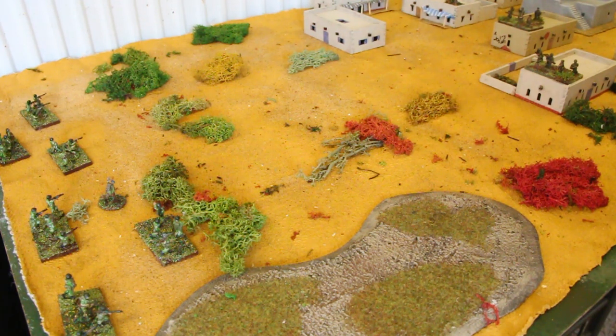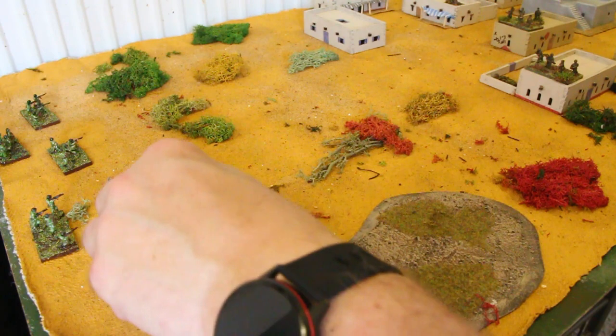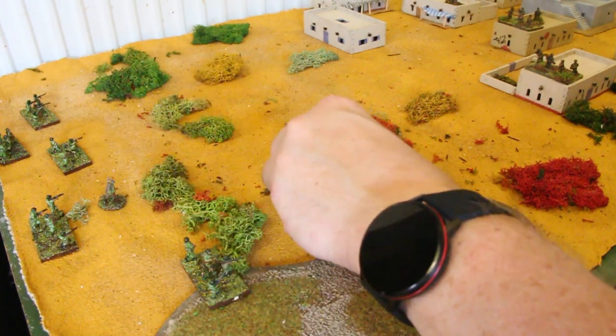If you think how you walk, you have two feet on the ground. One goes forward, the other stays on the ground. And this works the same way. It even works within the section, in the subsections, where a fire team will hold in place, the other fire team will move forward. So what will happen, these will move up, and then that section is now free to move.